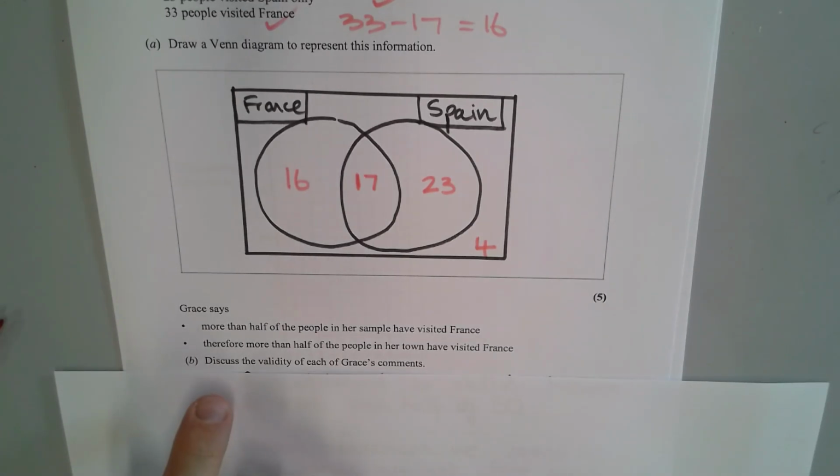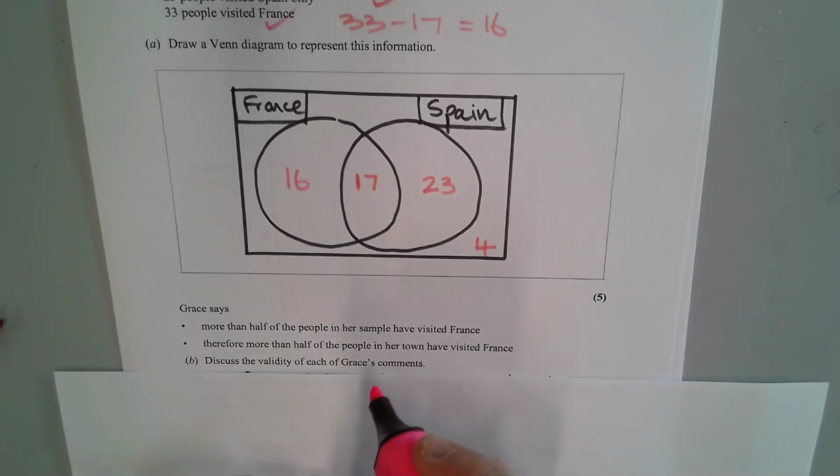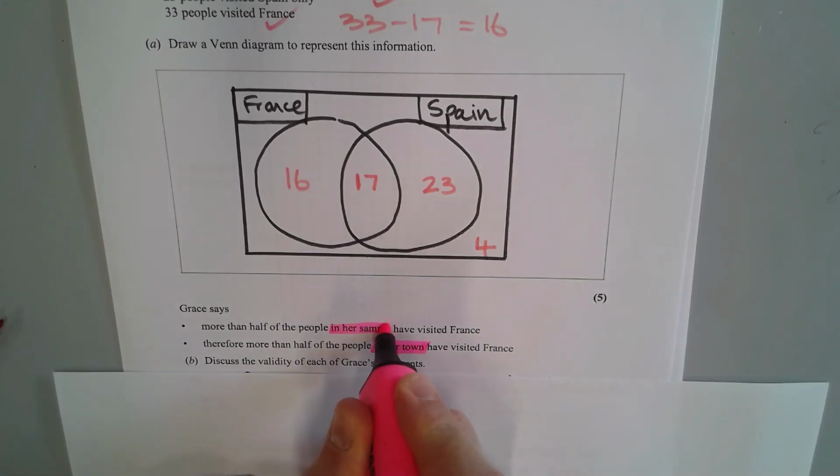Next up, we're assessing validity of 2 statements here. First statement, more than half of the people in her sample have visited France. The second statement, therefore more than half of the people in her town have visited France. The key words being here, in her town and in her sample.